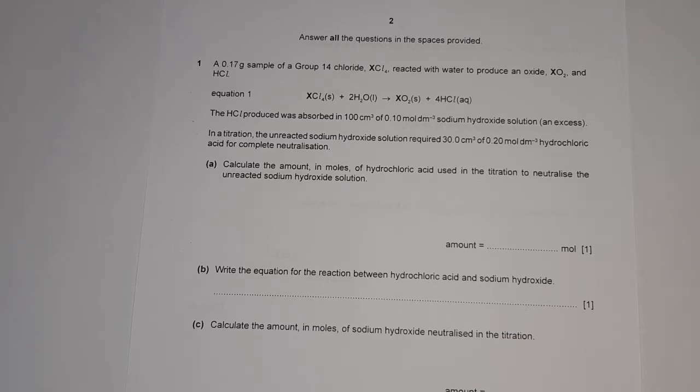The HCl produced was absorbed in 100 centimeters cubed of a 0.1 mole per decimeter cubed sodium hydroxide solution, which was an excess. In a titration, the unreacted sodium hydroxide solution required 30 centimeters cubed of a 0.2 mole per decimeter cubed hydrochloric acid for complete neutralization.